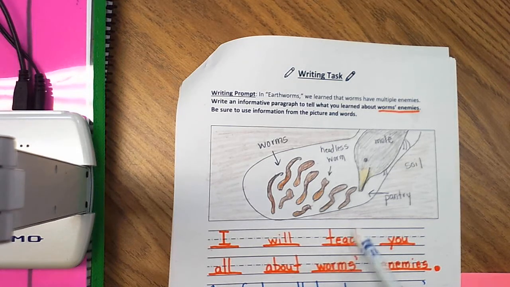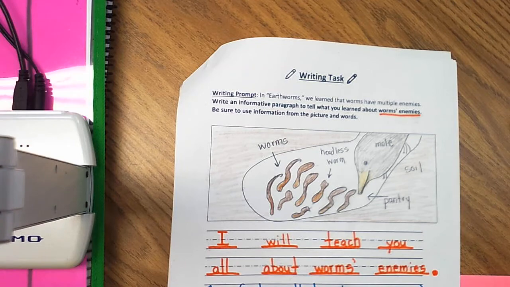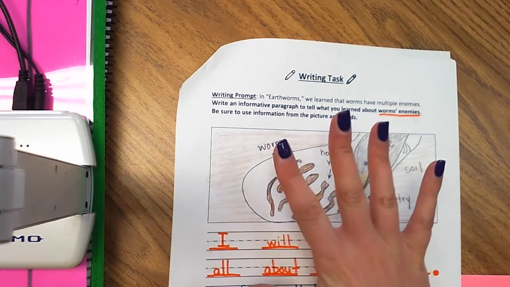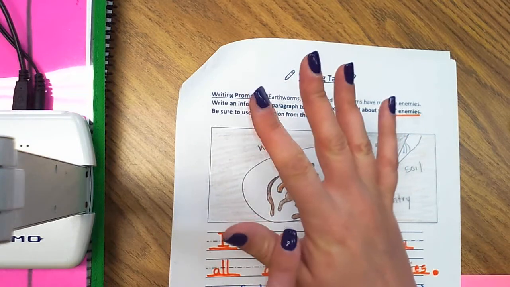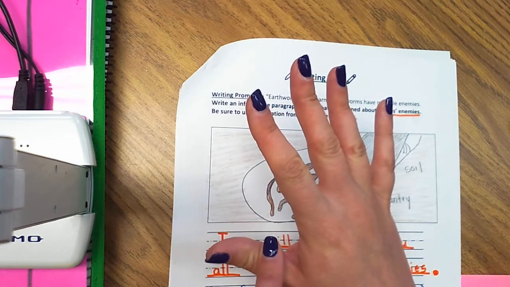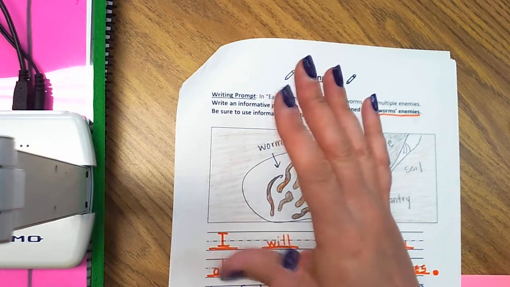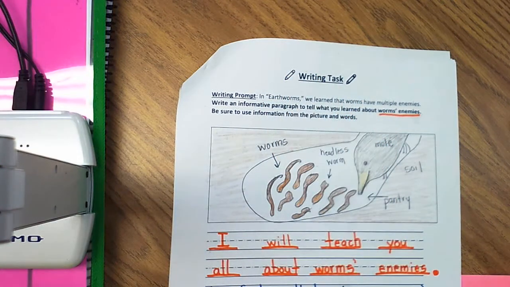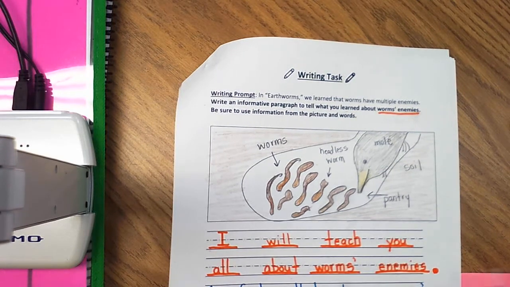So after I drew my teaching picture and I added labels and some realistic coloring, then yesterday we worked on writing our topic sentence. Remember, our topic sentence, if we're using our hand to plan our paragraph, is that first sentence in our paragraph that tells our reader what we're about to teach them. I will teach you all about worms' enemies, which is exactly what I wrote. I will teach you all about worms' enemies.